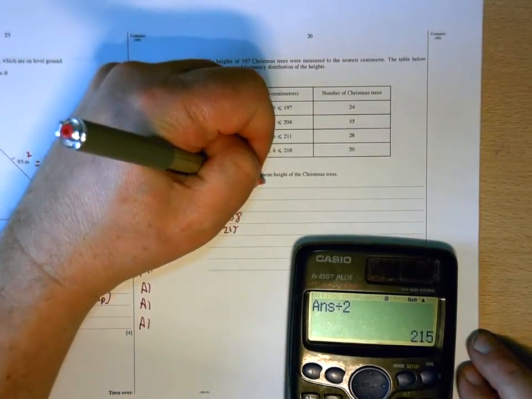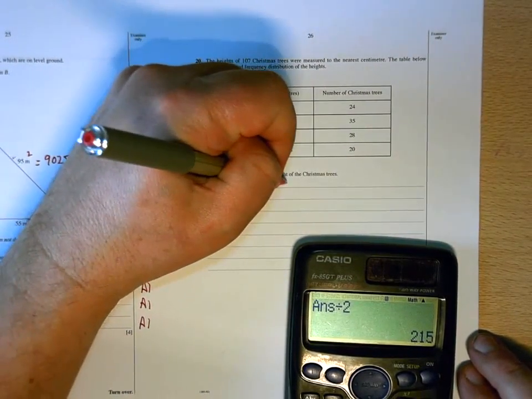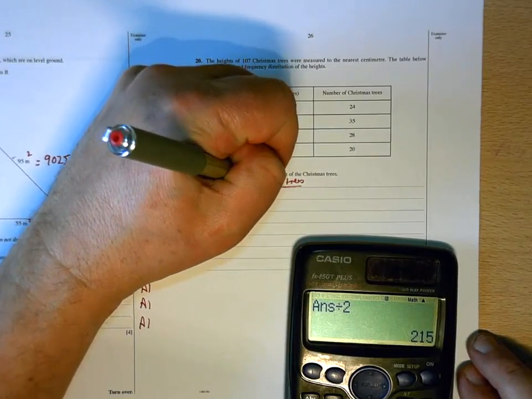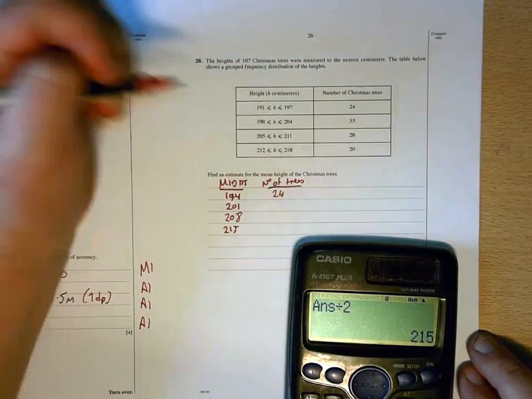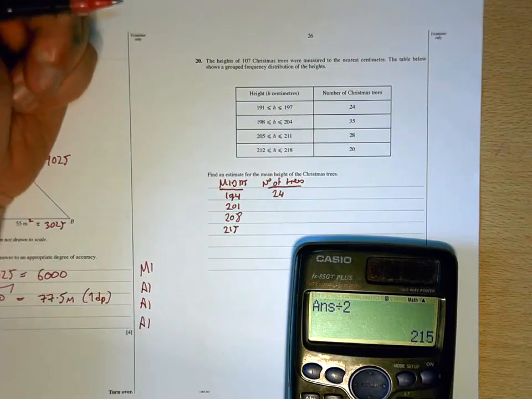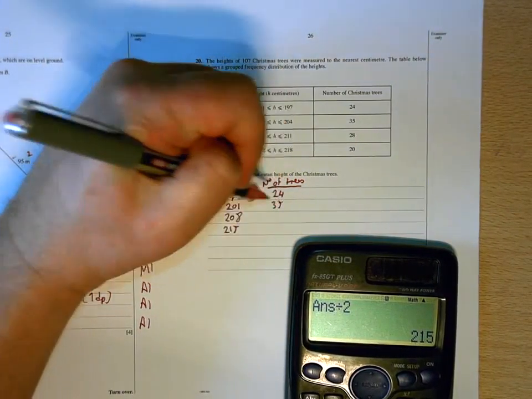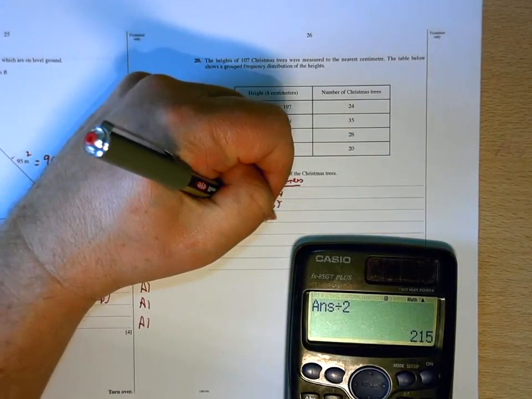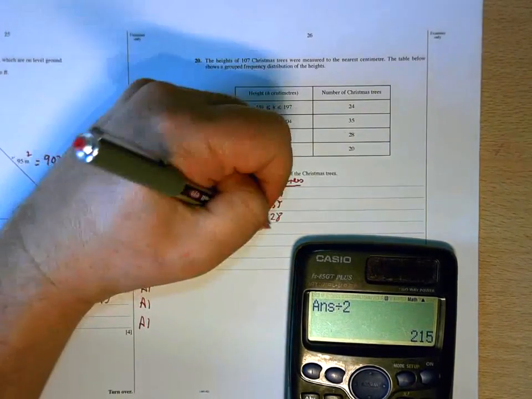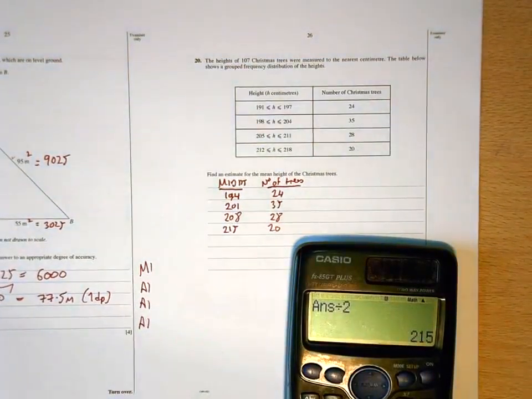So what I'm saying is that I've got 24 trees that are 194 centimetres high. 35 trees, 201, 28, 208, and 20, 215.